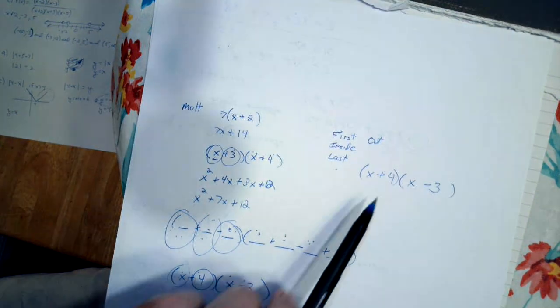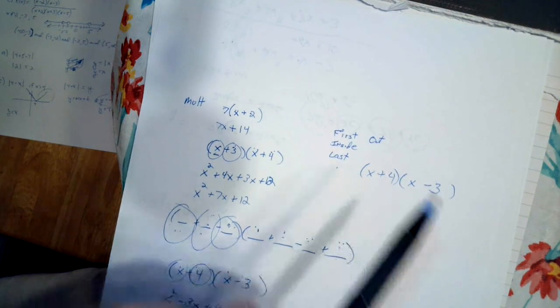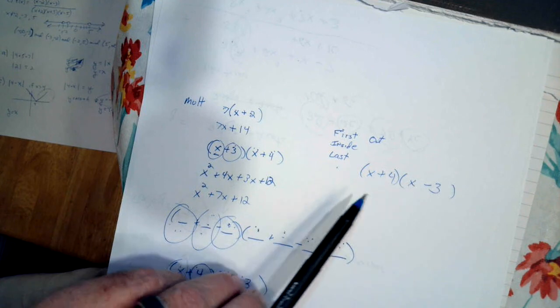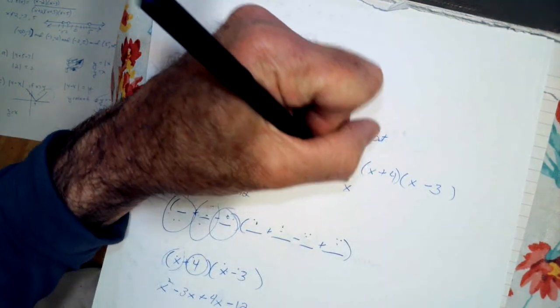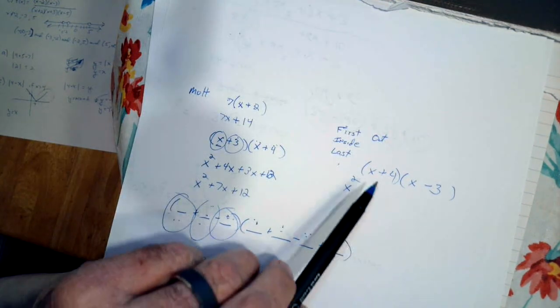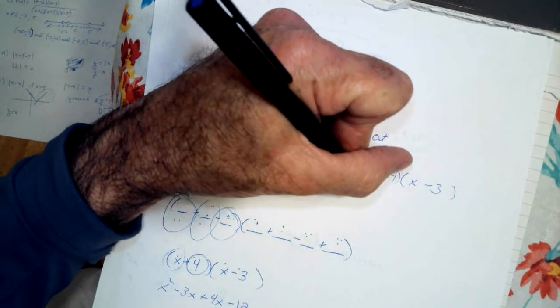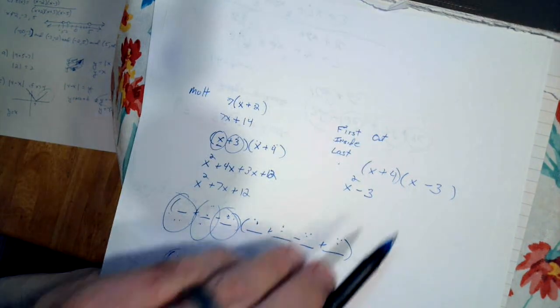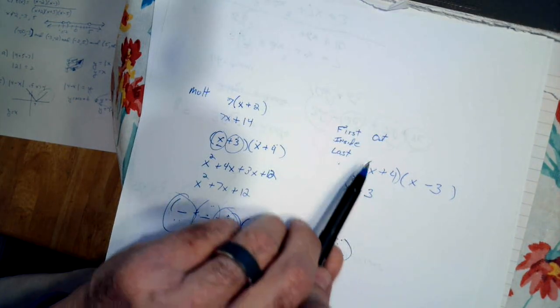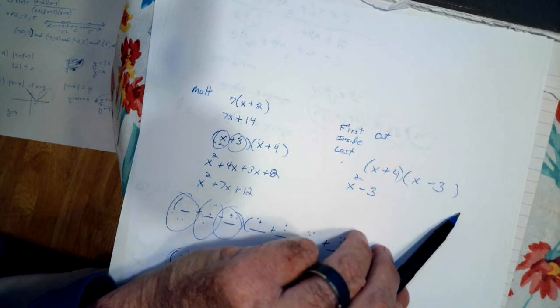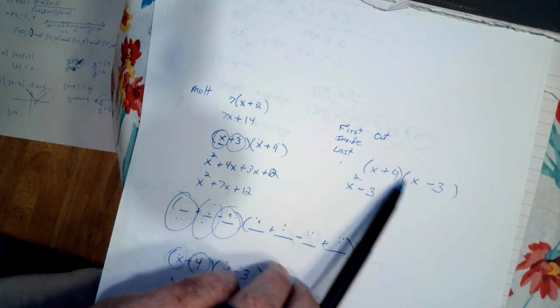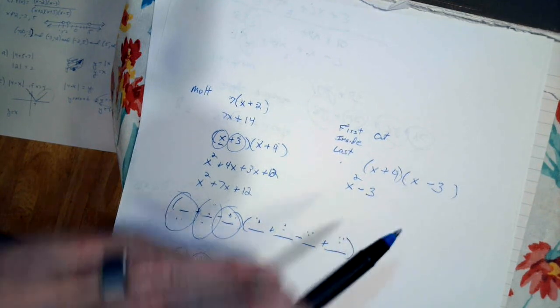This only works if this is a two-term, and this is a two-term. So we would say first one's x times x, x squared. Outside, x times this, minus 3. Inside, this is the inside. So think of this as the outside of a house, and these things are in the inside. Inside, 4 times x.